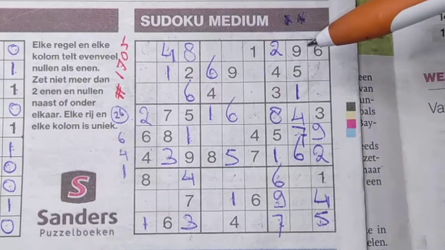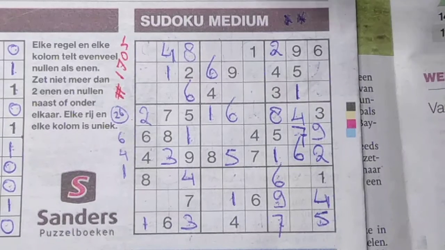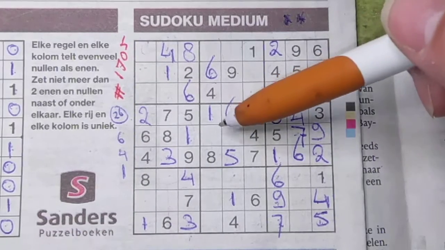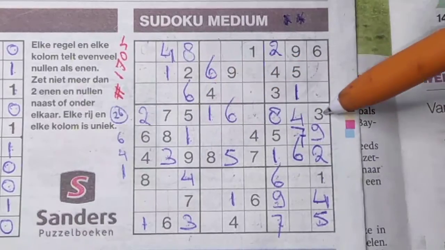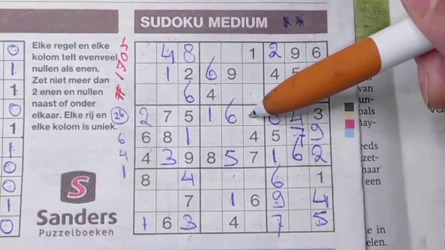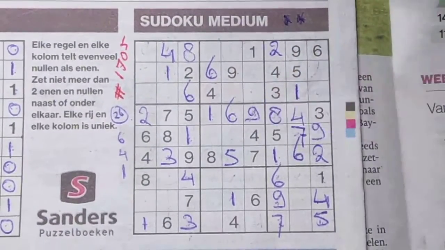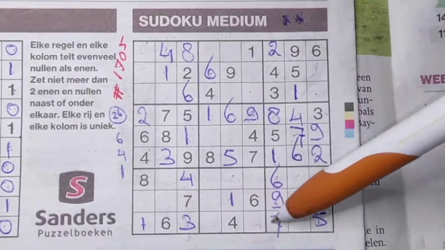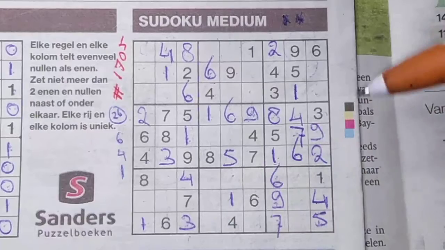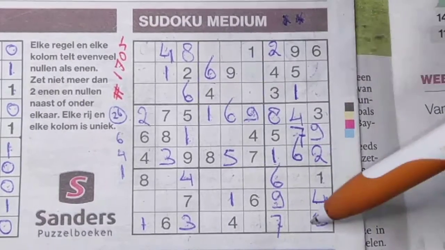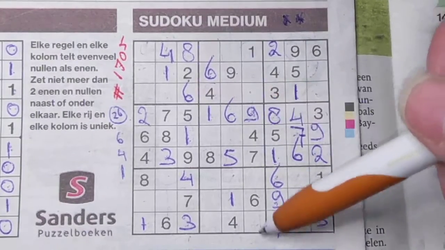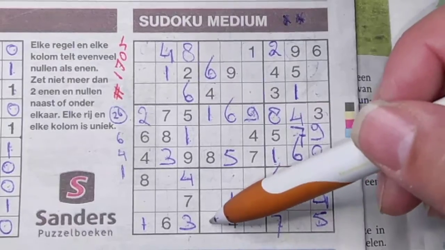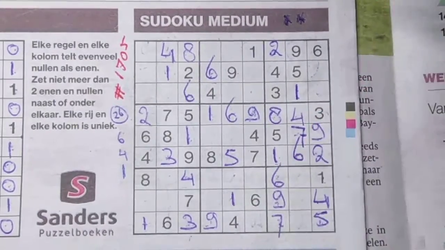How about... Let me see. These two, one number left in this row for the number 9. 9 is missing. Then in the last row we have 3 missing numbers. One of the missing numbers is 9. We see there 9, so no 9 there. Here 9, no 9 there. The only place for the 9 should be there.